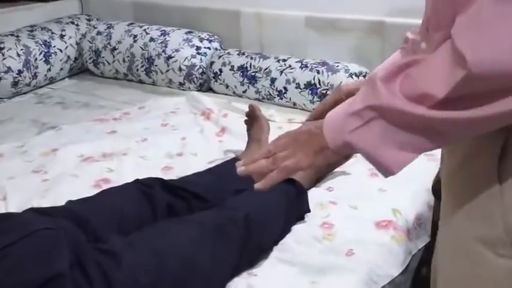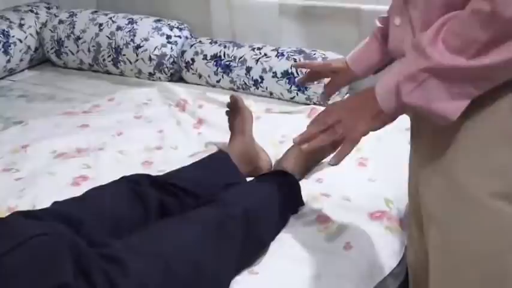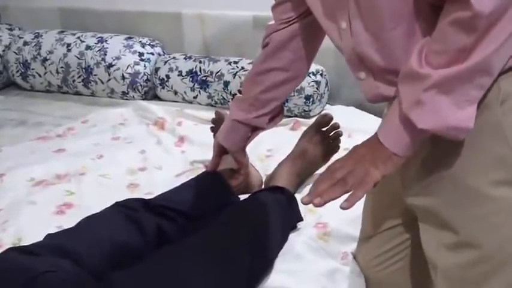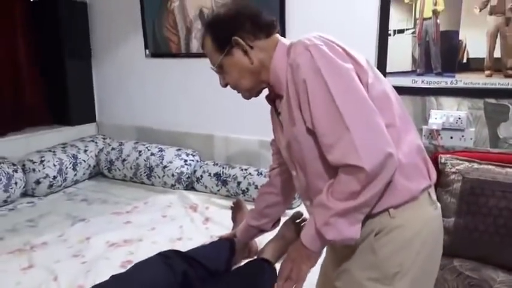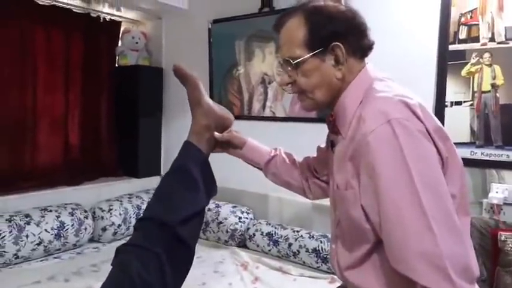Now, suppose the patient comes to you for pain in the right side. When you examine the sciatica patient, first examine the left leg, normal. You want to see how much he can do. For example, you raise the leg and see whether he gets pain. He says he gets no pain.